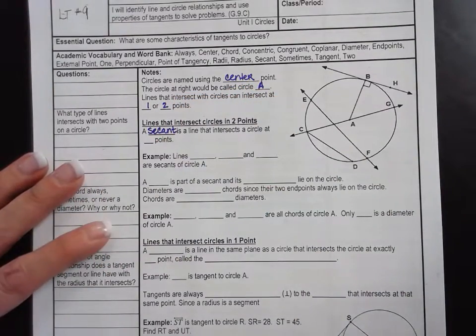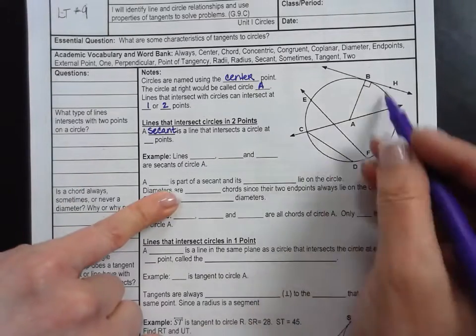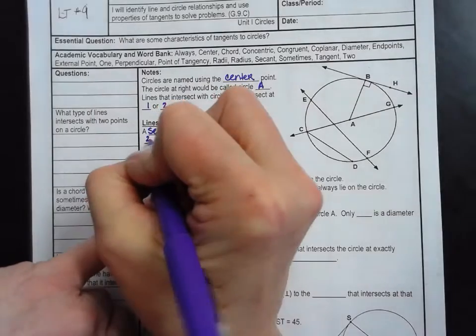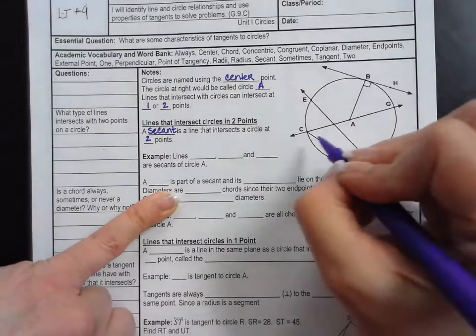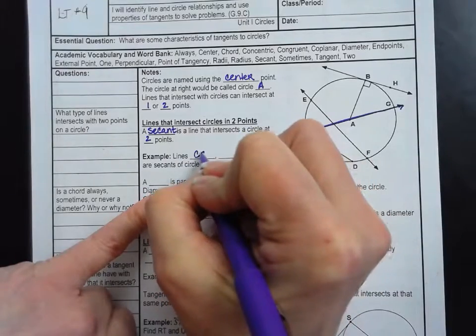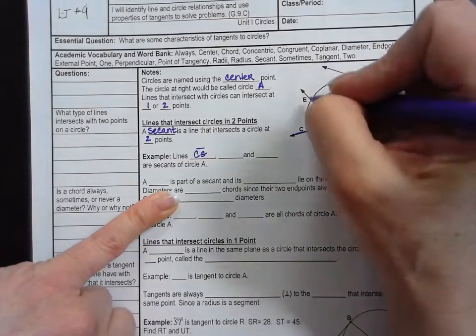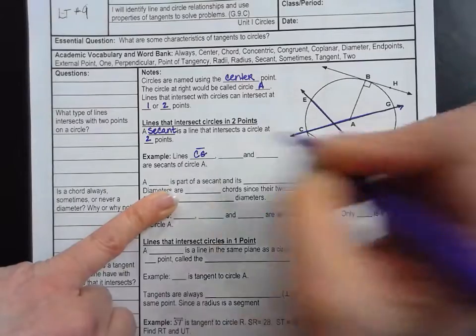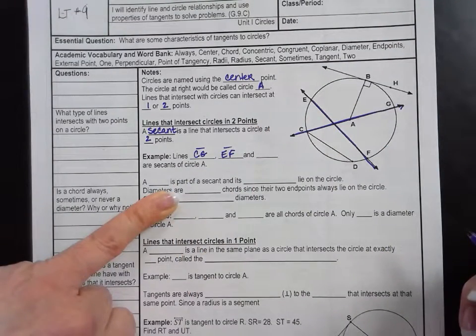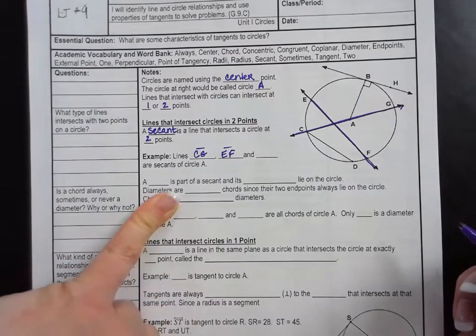Okay, so which lines in my circle are going to be examples of secants? CG is going to be a secant. Perfect. EF, because it goes all the way through. And do we have any other ones? All right.